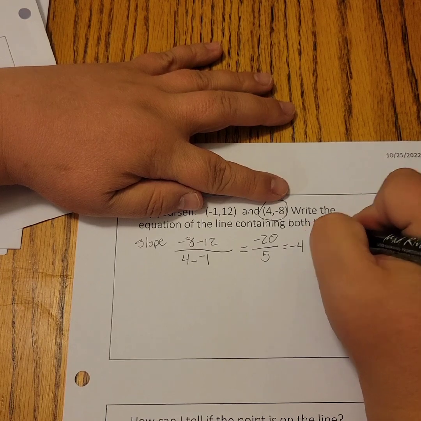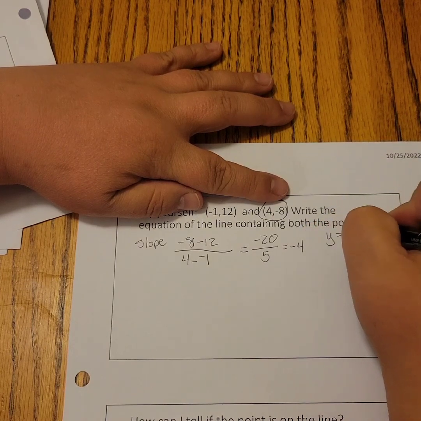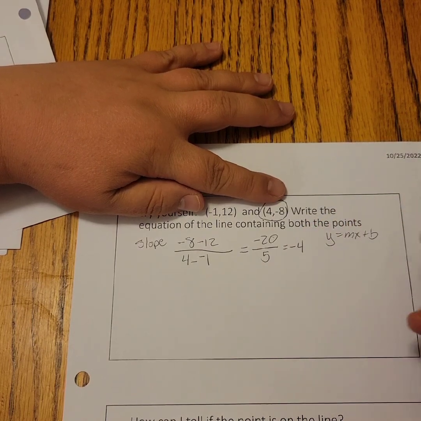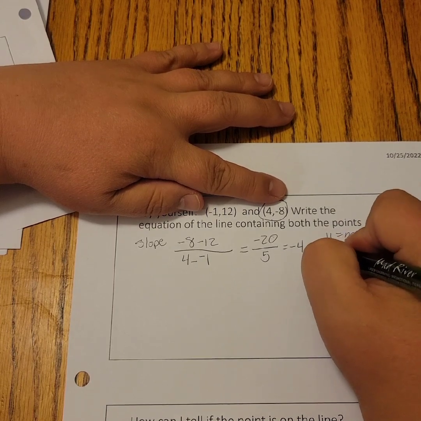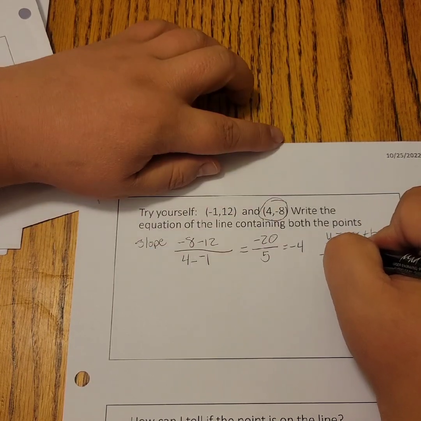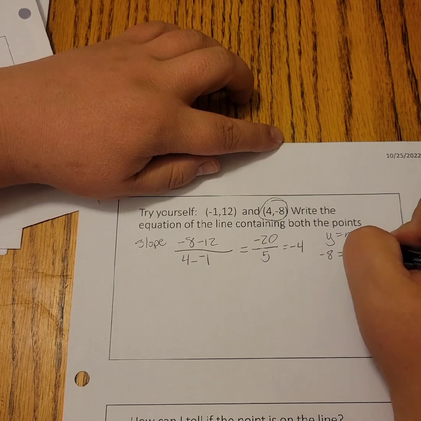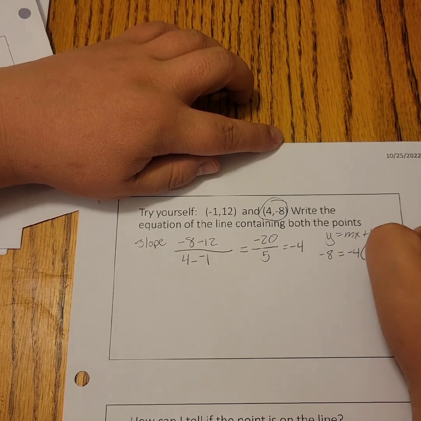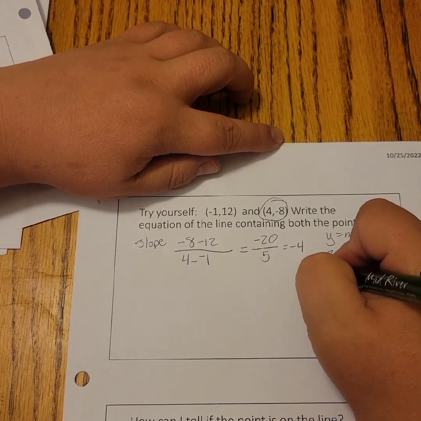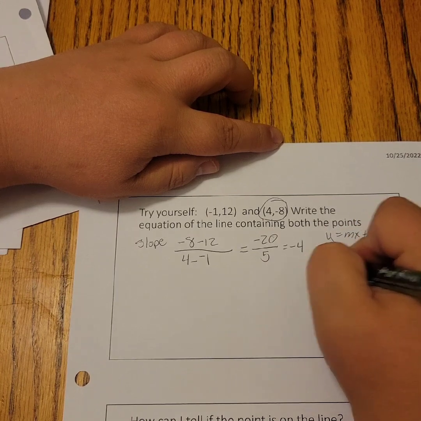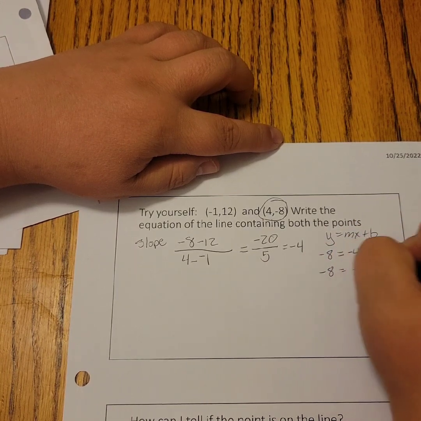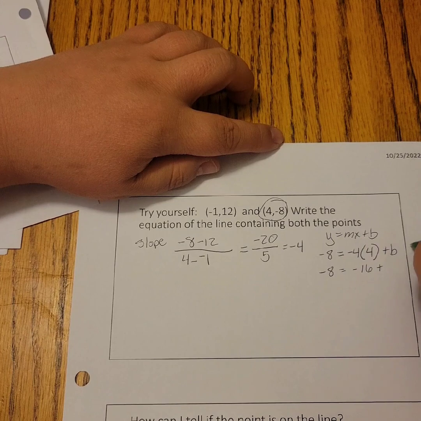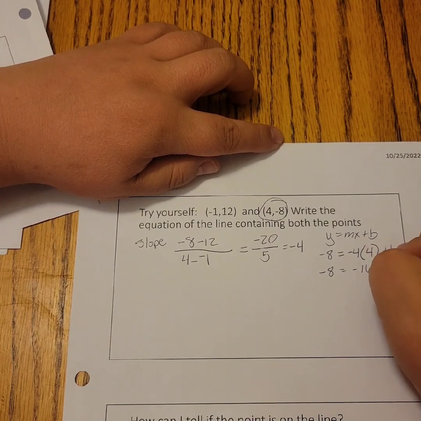If some of you wanted to choose the other one or did choose the other one, that's fine. So then we're going to do y equals mx plus b. So y is negative 8 equals negative 4 times 4 plus b. So then negative 8 equals negative 16 plus b, and can you see how they can kind of look the same?